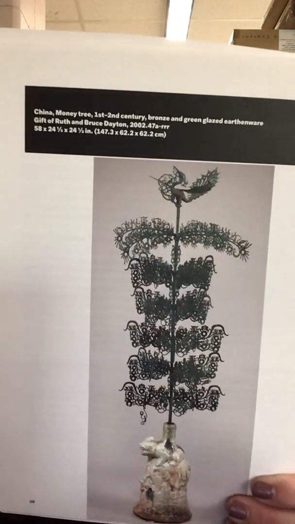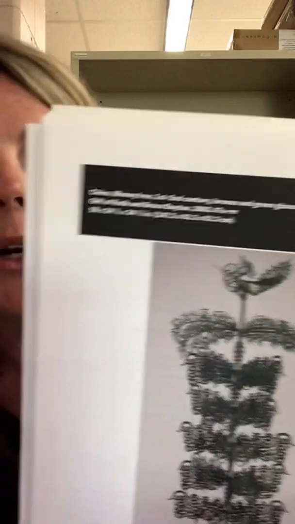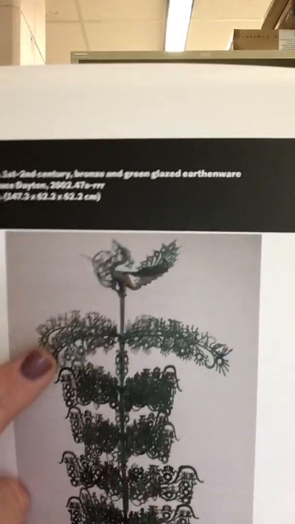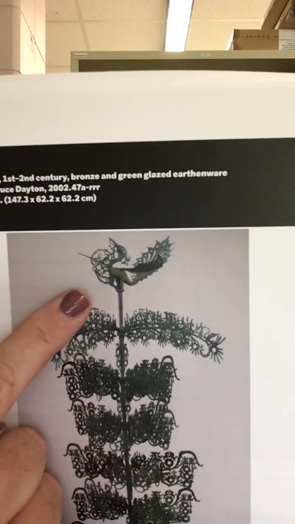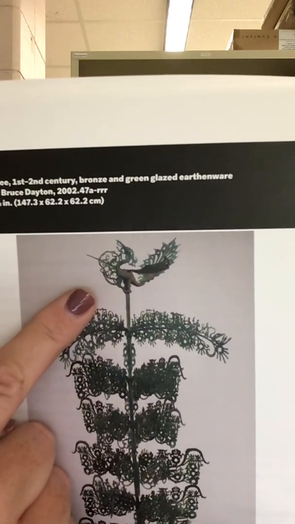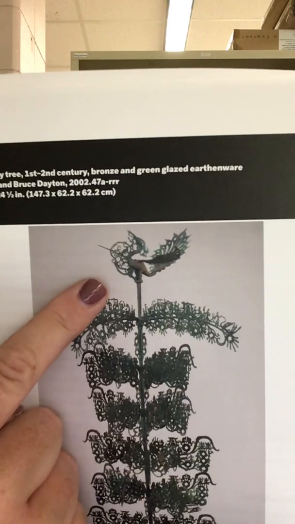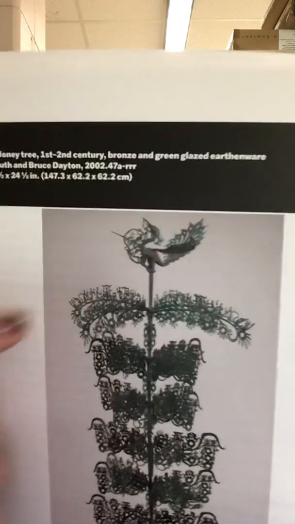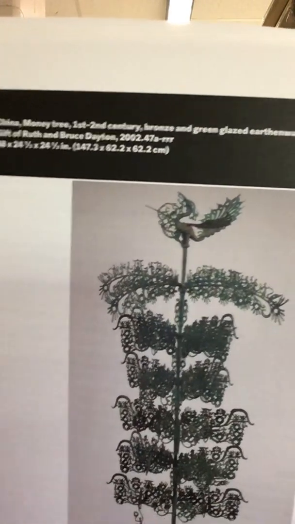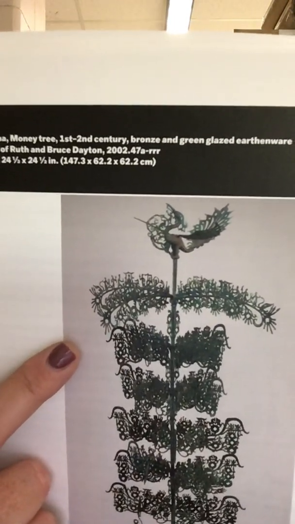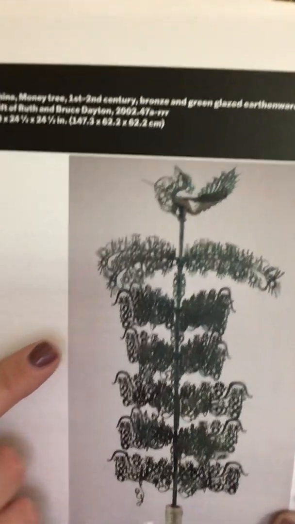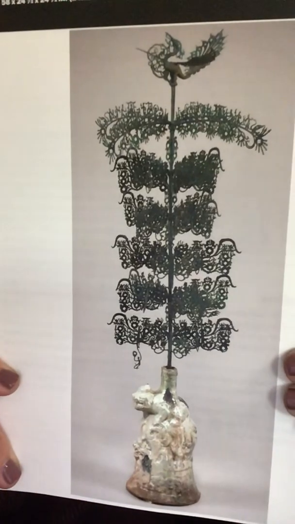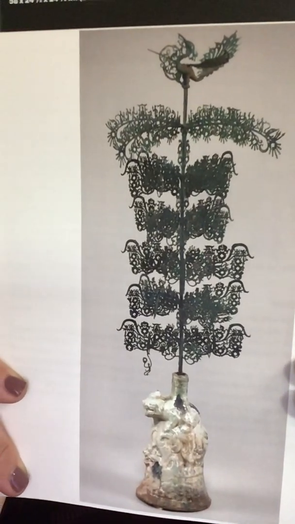I want to take a little closer look at the details here. We're going to start with the bird on the top. So this bird right up here is stretching high up toward the sky. It's not known exactly why birds are on the money tree, but they are believed to be a good sign, and they're thought to bring the sun to the world. So the next set of branches are filled with coins. And then below that, there are scenes of ancient Chinese rituals like performers and acrobats and figures wearing long robes.